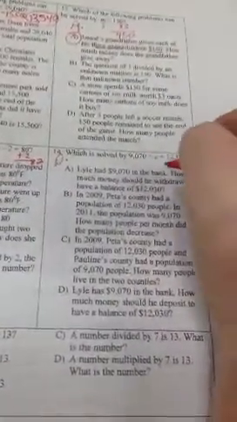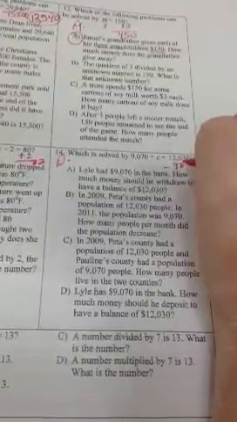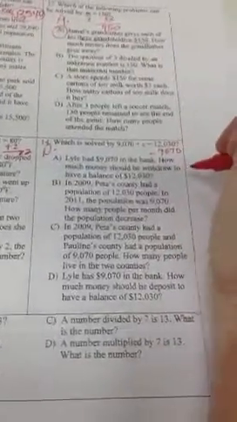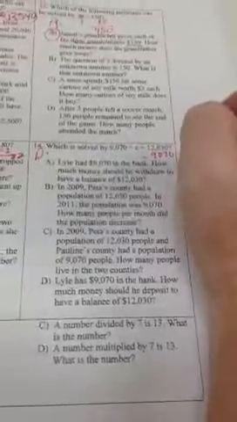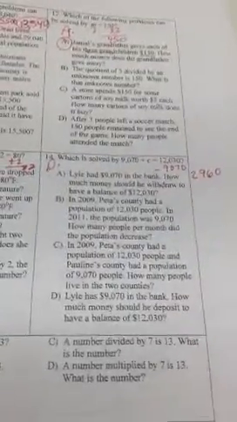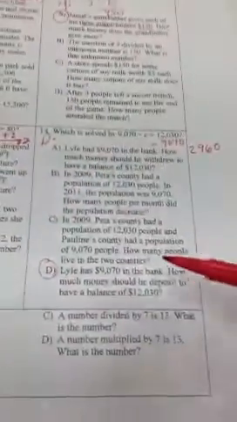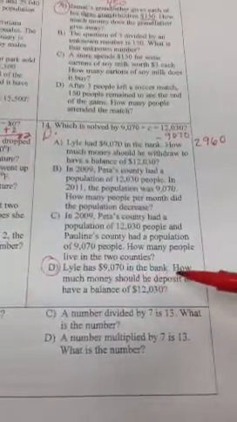Number 14 is D. The opposite of add 9,000 is to take away 9,070. If you take away, you get 2,960. And the answer was D. Let's read it. Lyle has $9,000 in the bank.